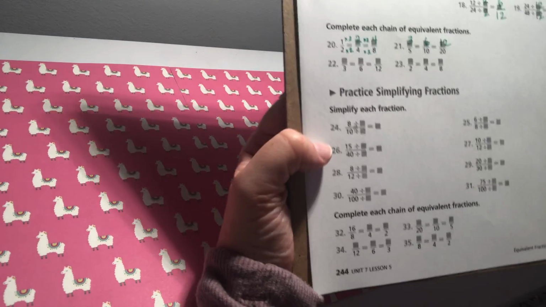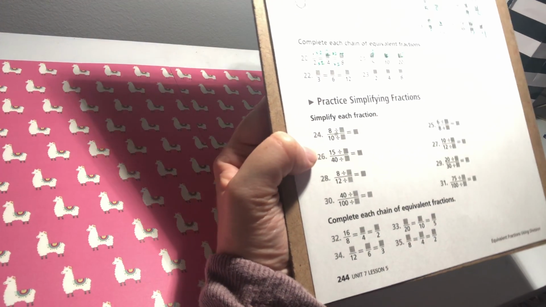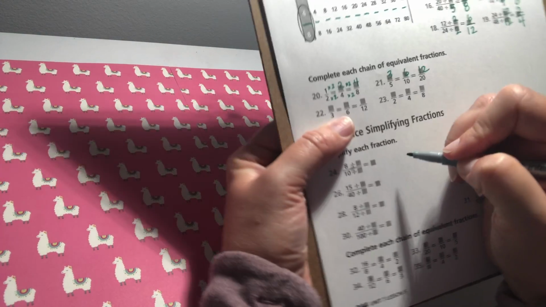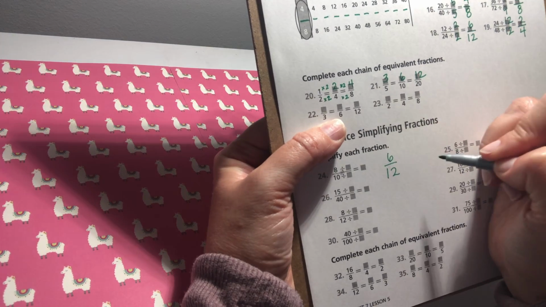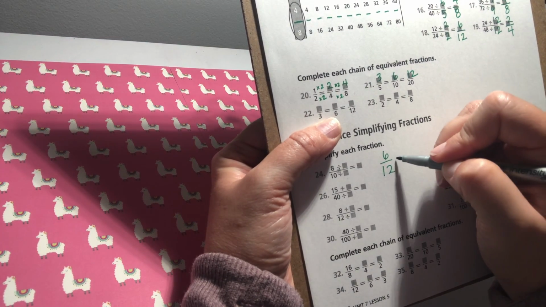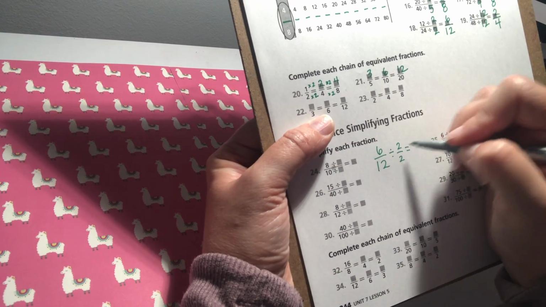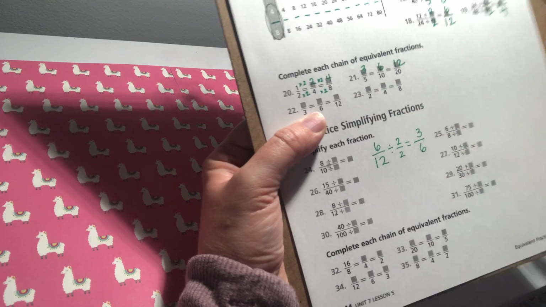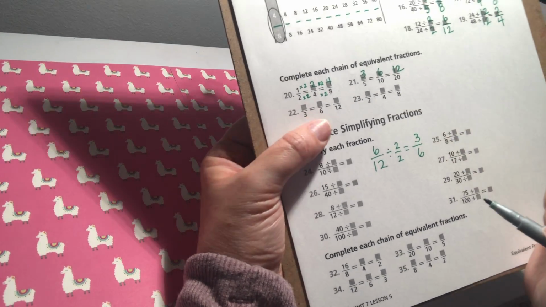Simplifying the fraction means to try to make it so you can no longer divide it to make it any smaller. So let's say, for instance, that you have 6/12. Since those are both even numbers, you can divide by 2. 6 divided by 2 is 3. 12 divided by 2 is 6. Okay? So I divided, and I ended up with 3/6.